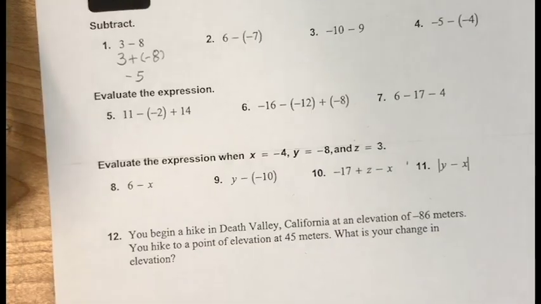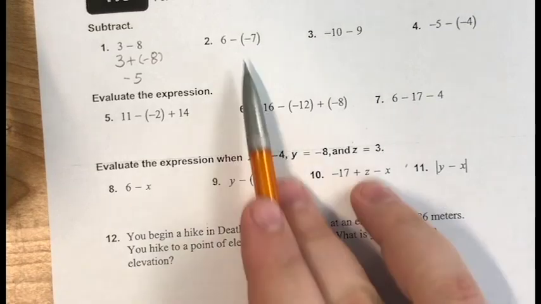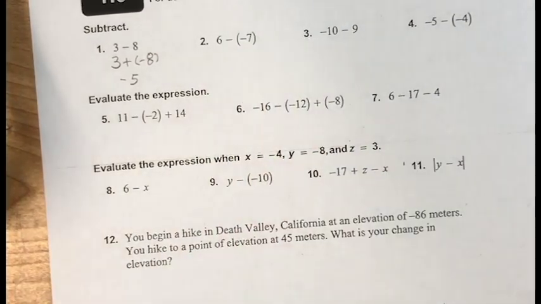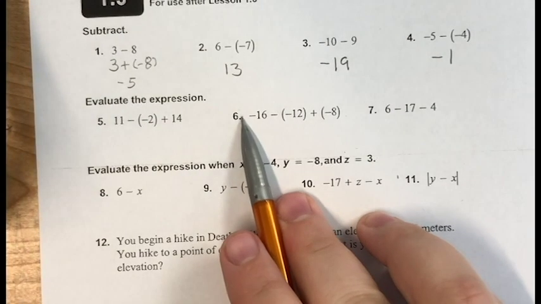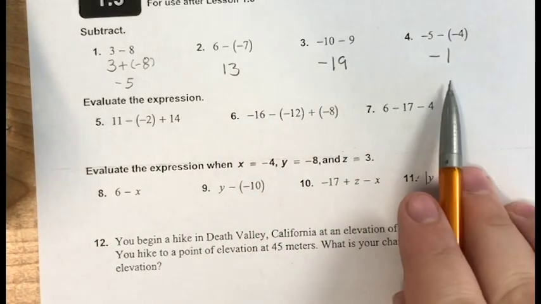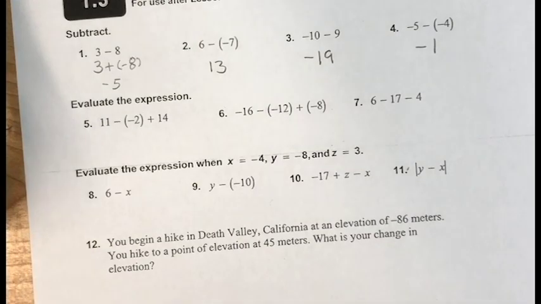All right, so that's all subtraction is. It's the same thing you learned in 1.2. It's adding. You just rearrange it a little bit and you add. So do the same things for 2, 3, and 4. What you should have got was 13, -19, and -1. If you got those wrong, ask a neighbor, ask me for help. You know what to do.